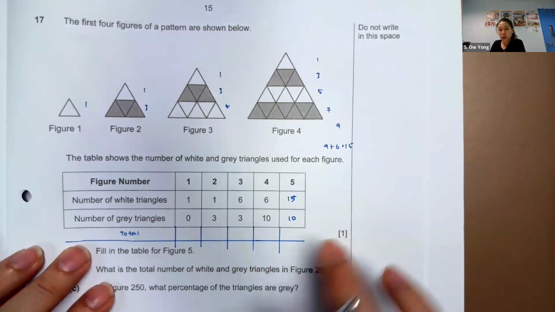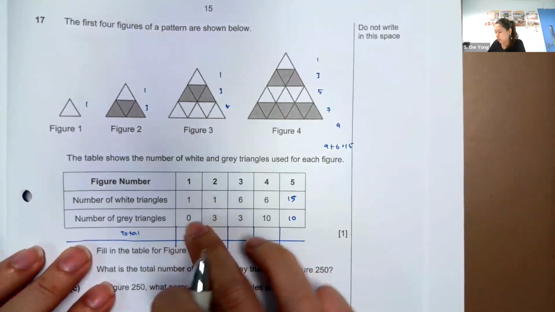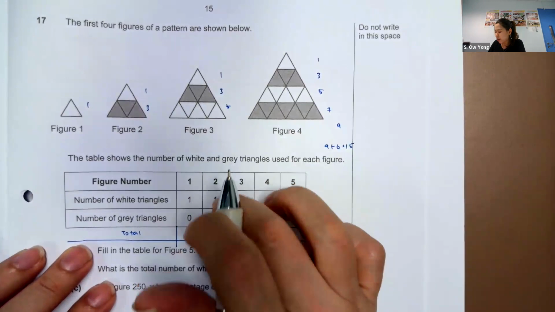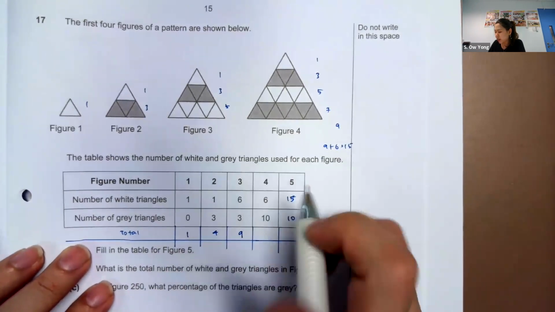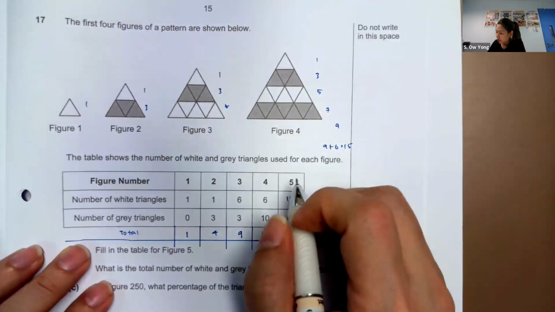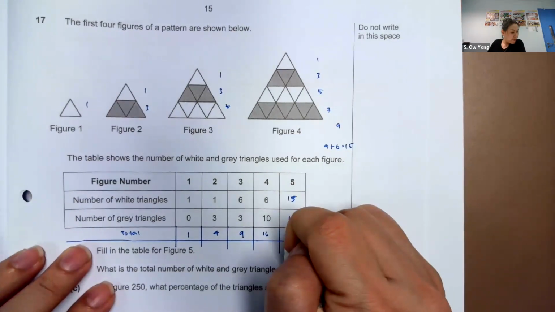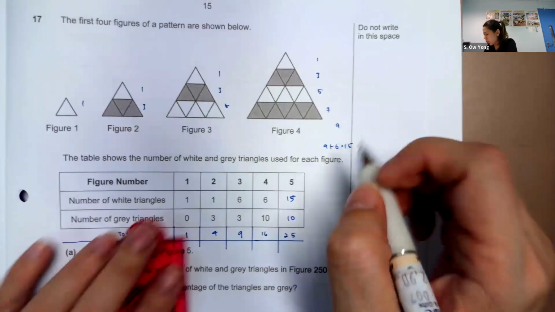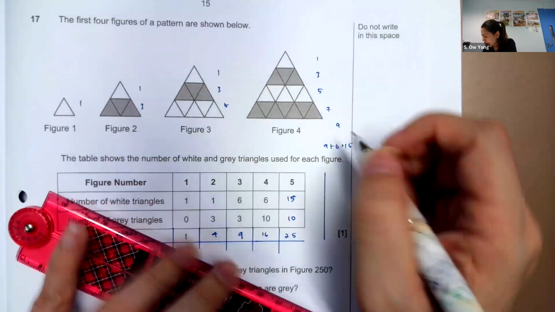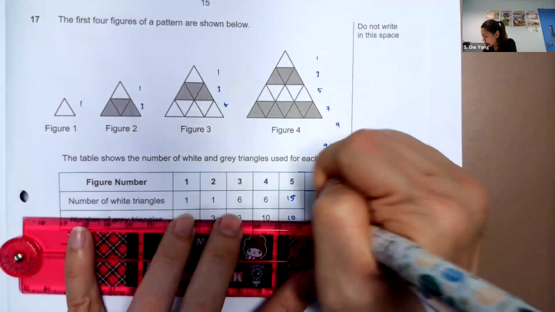So with that, let's find the total. 1 plus 0 is 1. 1 plus 3, 4. 6 plus 3, 9. 6 plus 10, 16. Then after that, you will have 25. We can even add one more to really show you that whatever you see, it works.